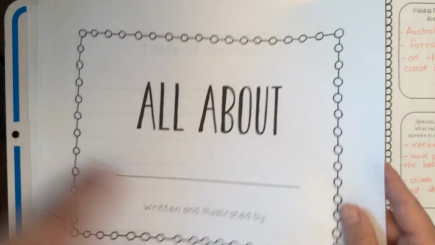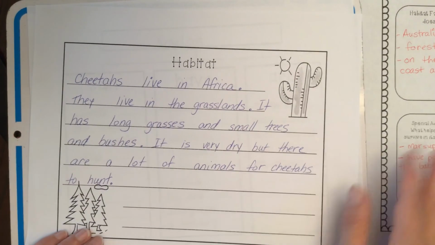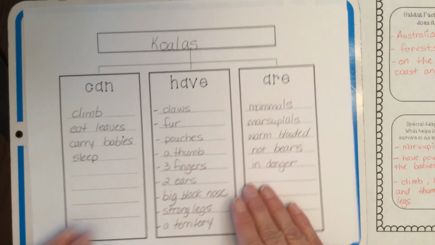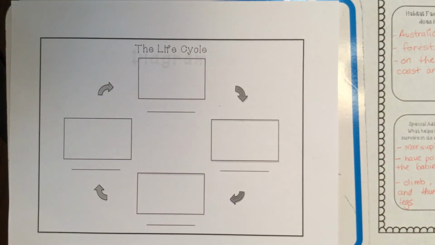So I had all about animals. I had my table of contents. If I learned anything today about the habitat for koalas, I might add it to my habitat page. I have my can, have, and are. And then my next page is going to be the life cycle. And that's the page that we're going to be thinking about tomorrow for our animal.